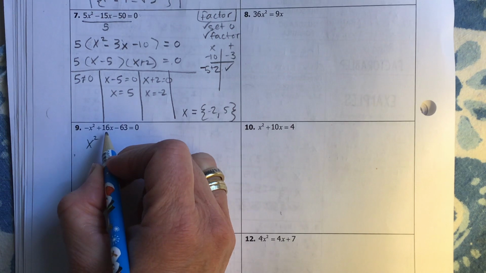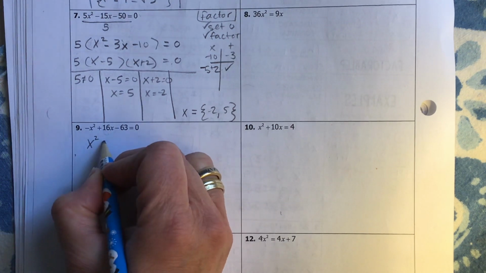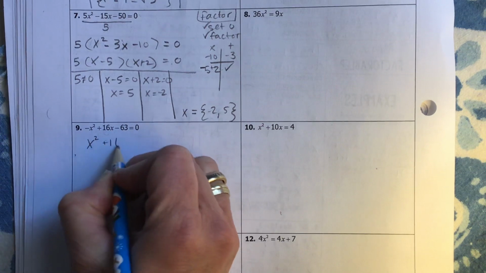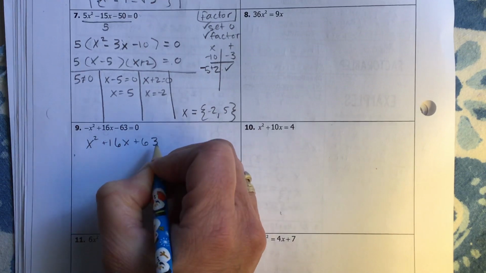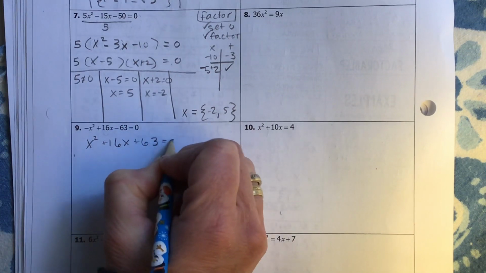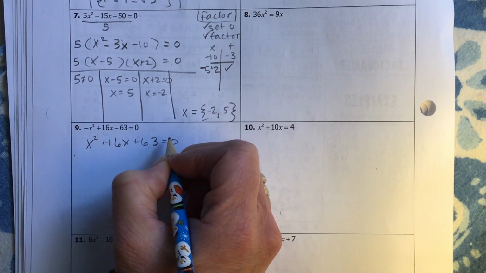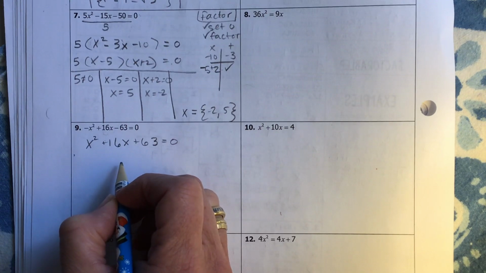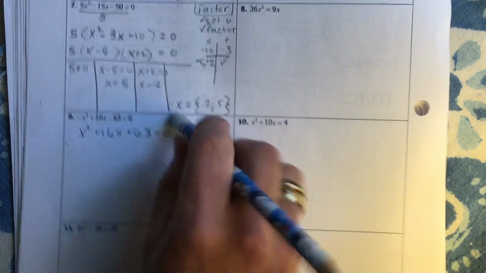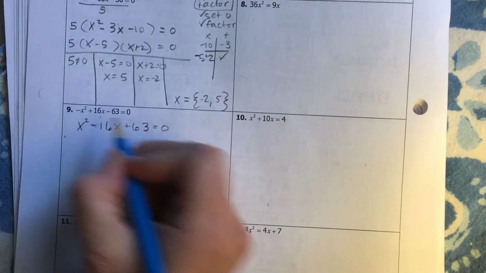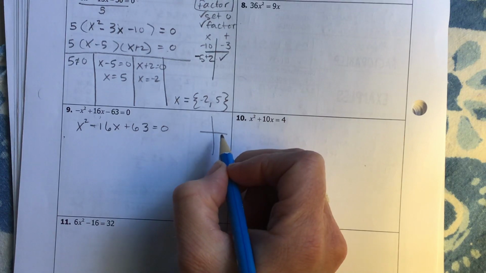Okay, and then can I factor this out? Okay, so now I can do the product sum game, or can I?